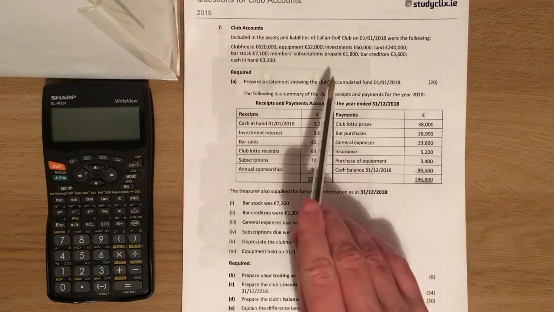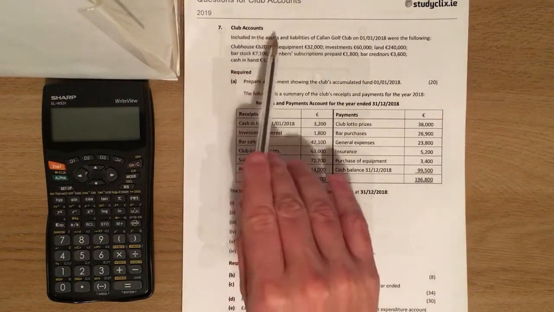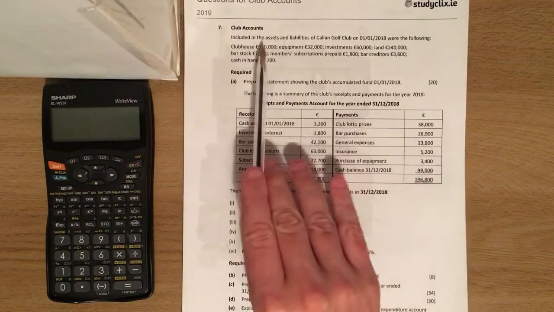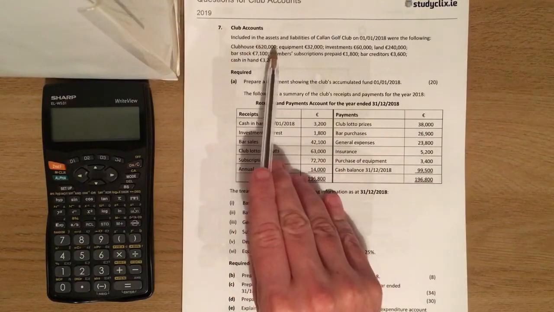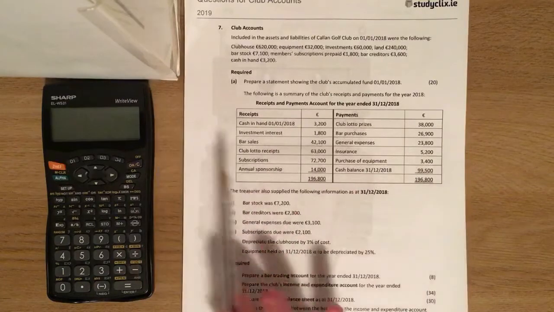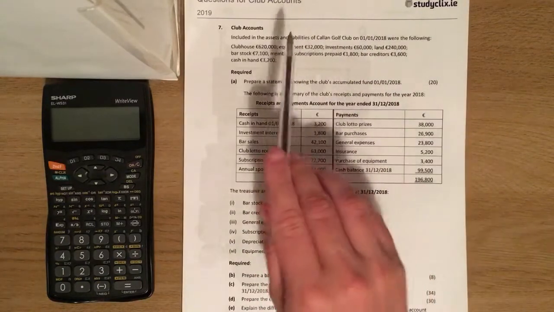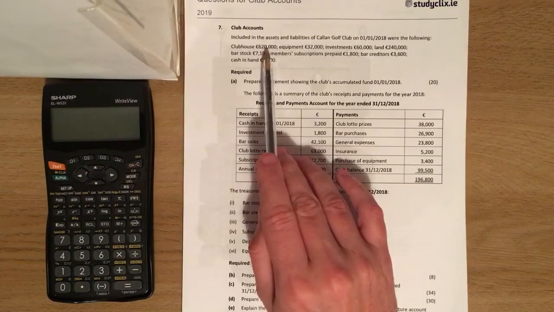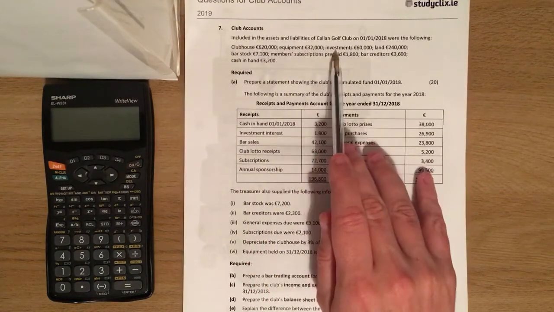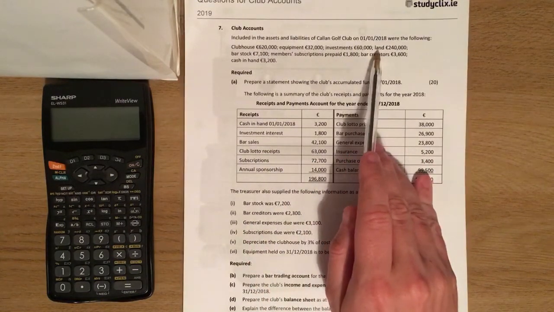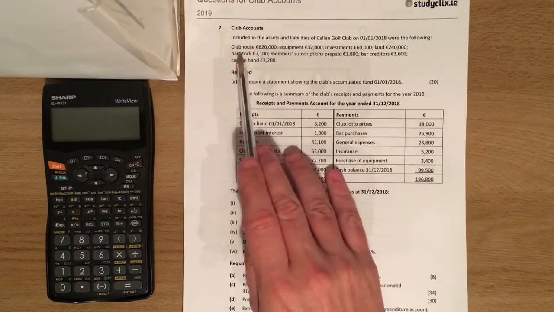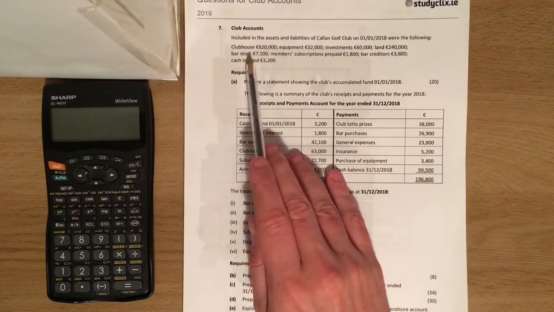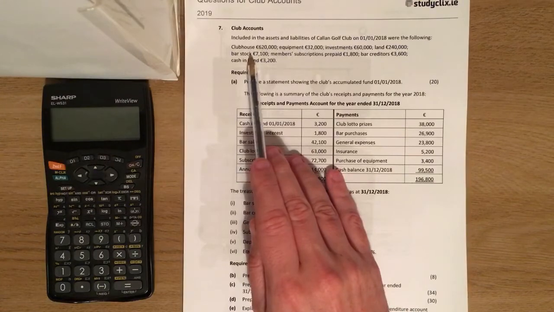So it's like we're preparing the capital number to go into the balance sheet. The calculation of it is quite simple. It's everything here on the 1st of January which is an asset, added together, take away anything here which is a liability. So going through it, the clubhouse is a fixed asset. Equipment is an asset. Investments, an asset. Land, an asset. Bar stock, that's an asset.